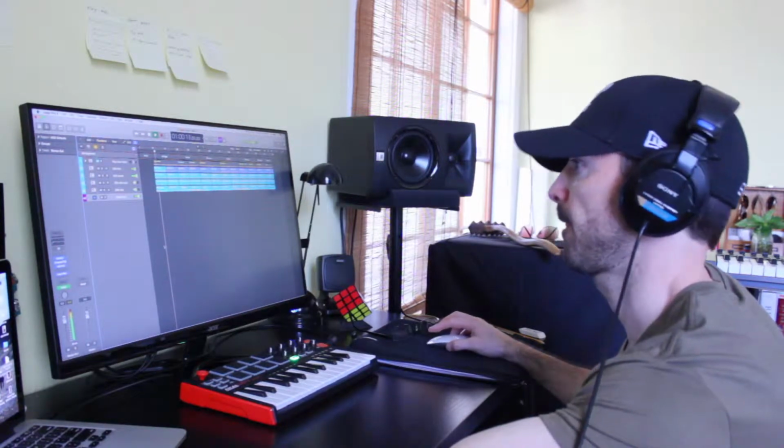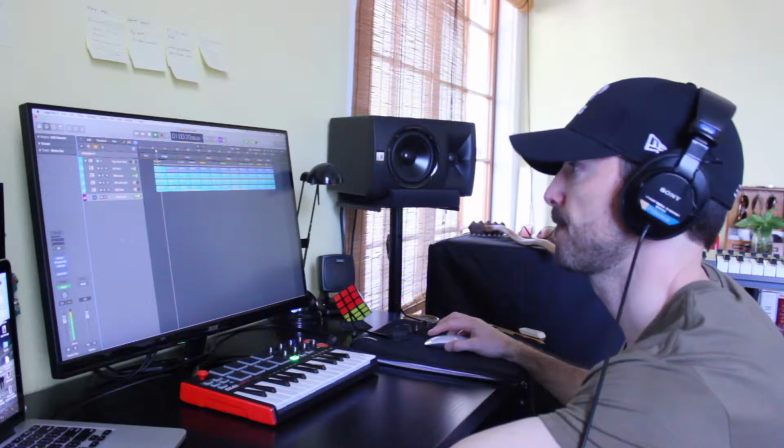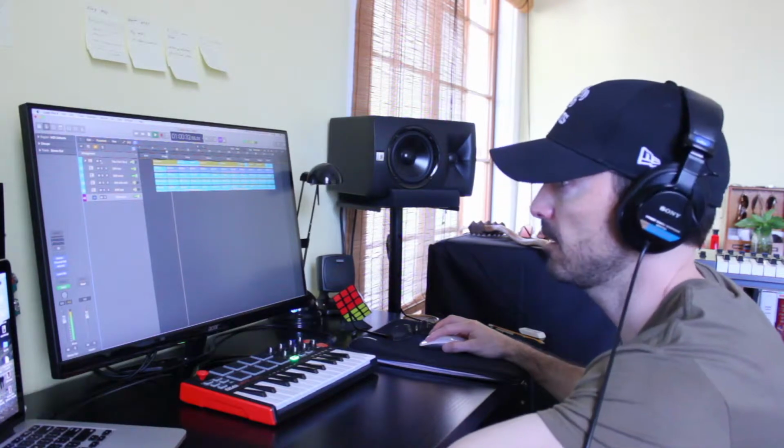So one of the first things we got is the drums, and here's what the drums sound like on their own. And we went ahead and added a little drummer track underneath just to add a little bit extra texture. That on its own sounds like this.